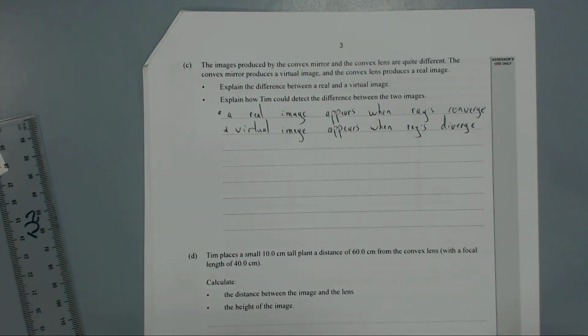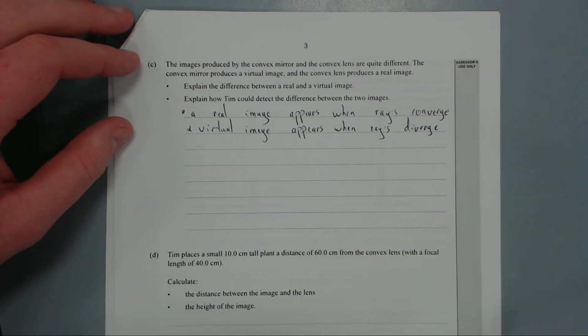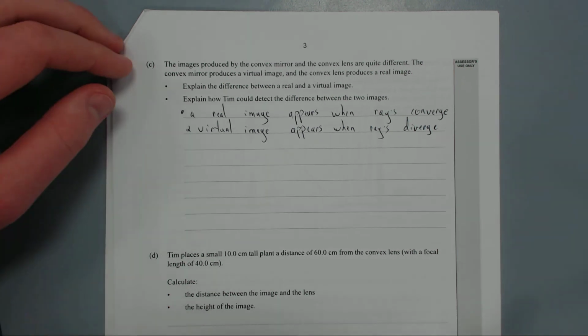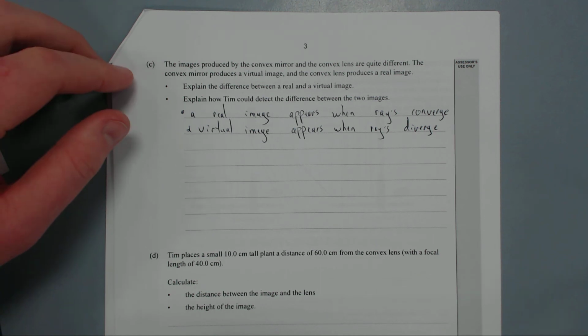And convex mirrors always produce virtual images because it's a diverging mirror. The rays always spread out. Diverge just means spread out and never meet again.